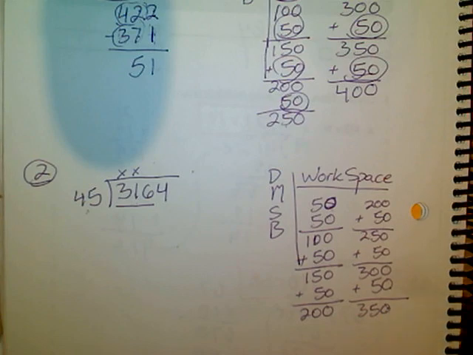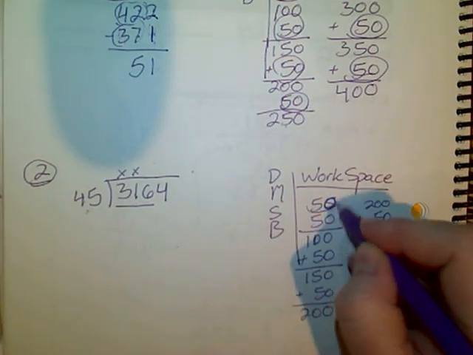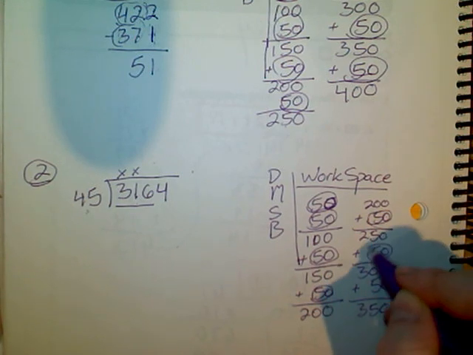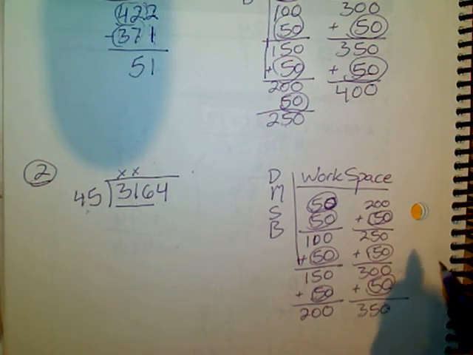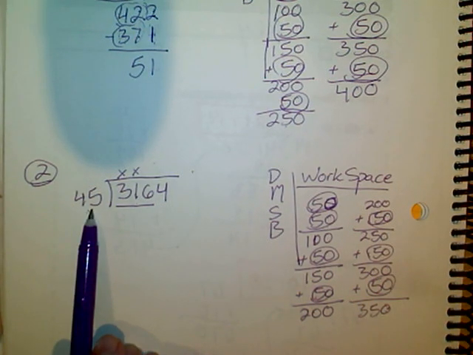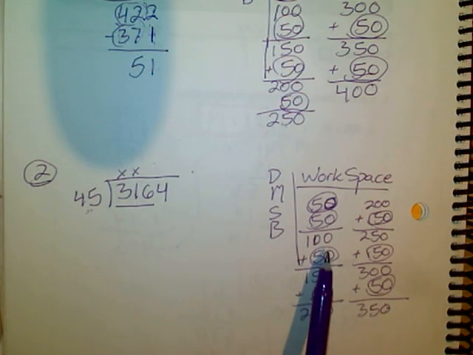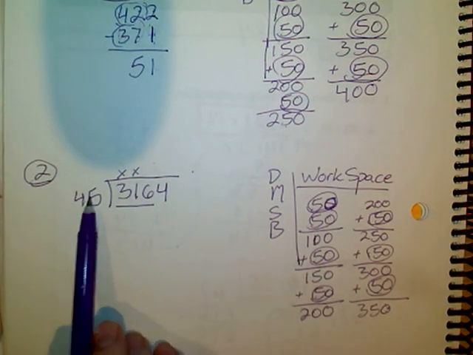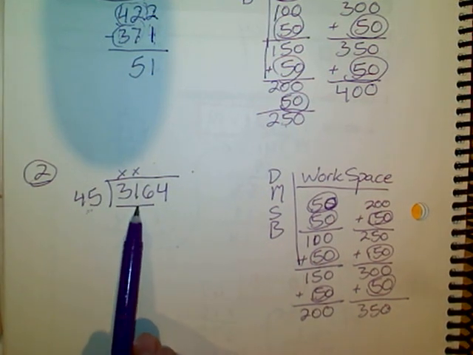So I'm wondering, is it 1, 2, 3, 4, 5, 6, 7 groups of 45? Notice I am now calling it 45 because this is only an estimate to get me to a basic idea of how many 45s I can get out of 316.